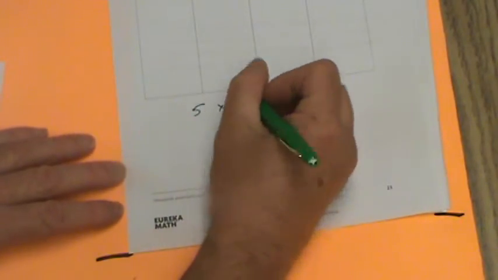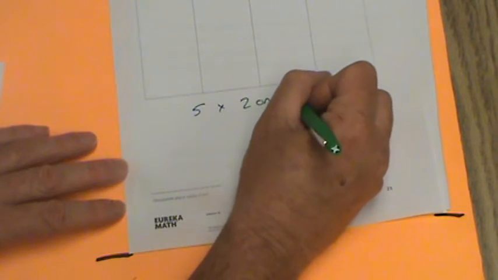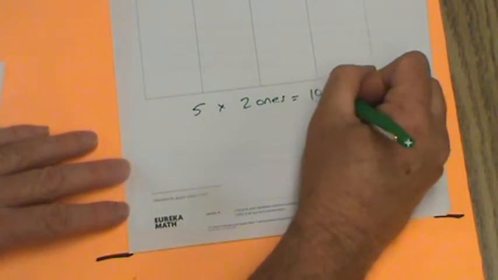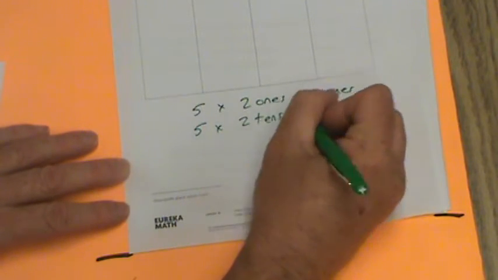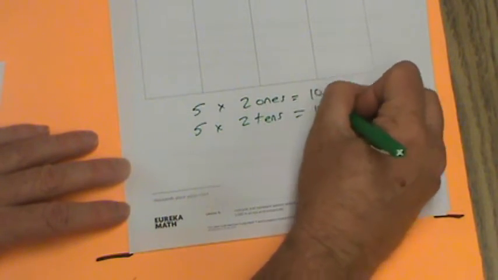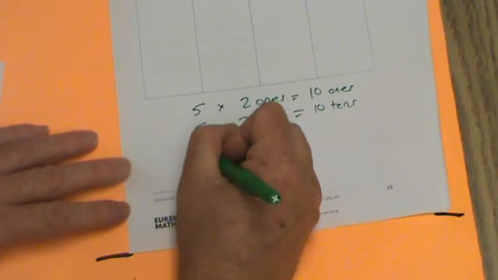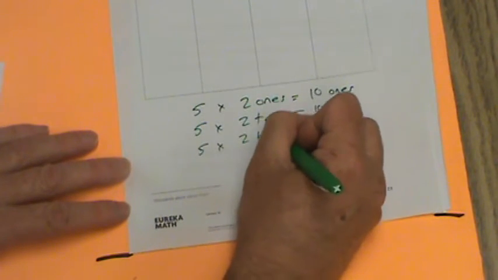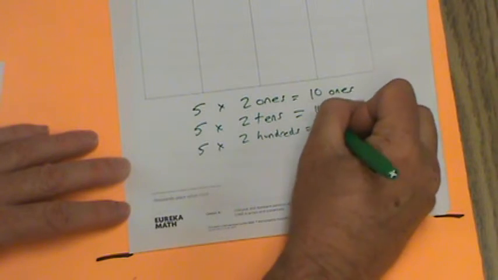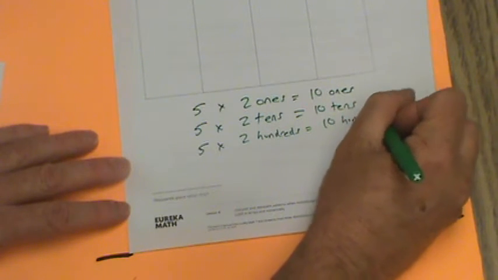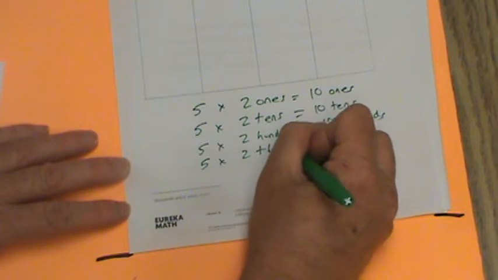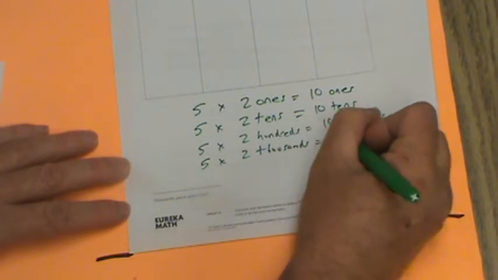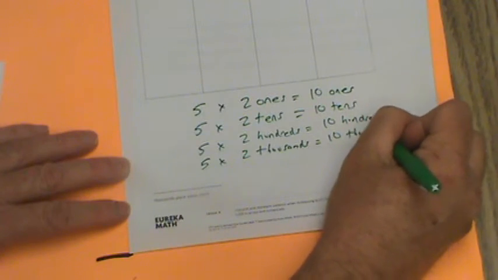Come on down here, and we'll say 5 times 2 ones equals what? 10 ones. 5 times 2 tens, and write this down please, equals 10 tens. 5 times 2 hundredths equals 10 hundredths, and 5 times 2 thousands equals 10 thousands, okay?